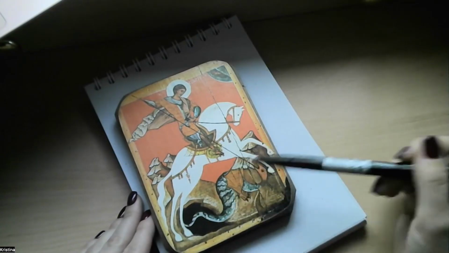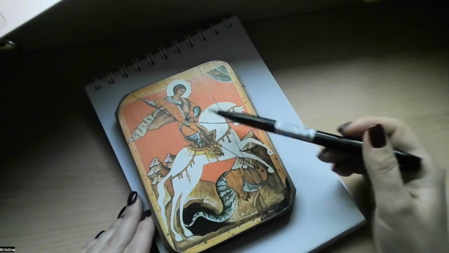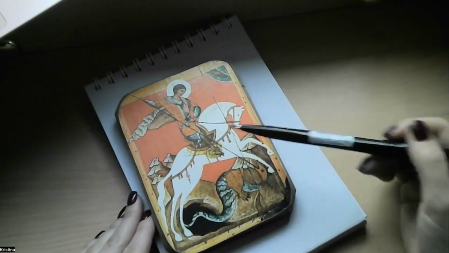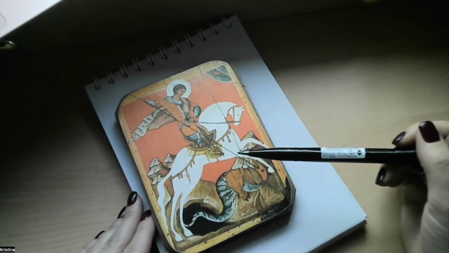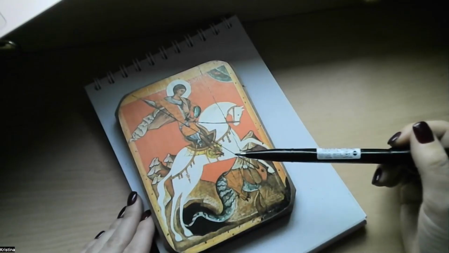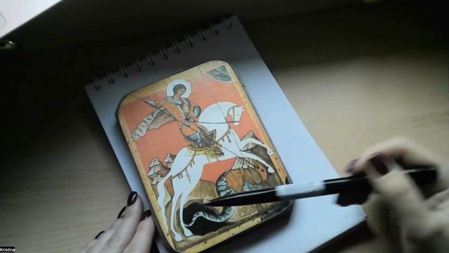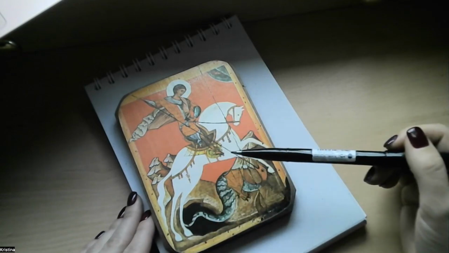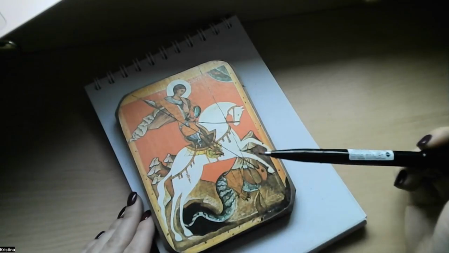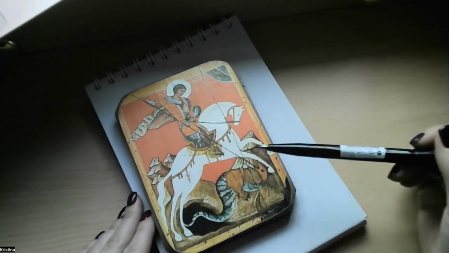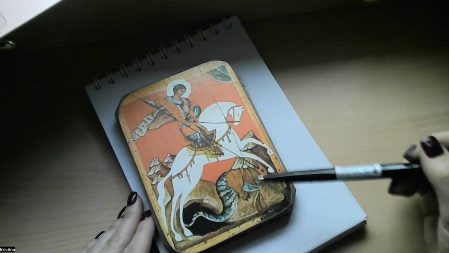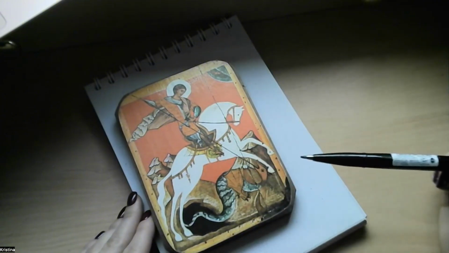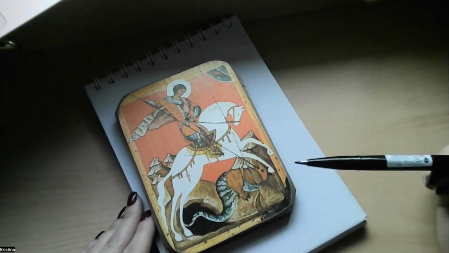Here is the dragon or the evil. Here is the St. George, so the fighter, the hero. And here is also the horse, which is usually drawn as a white horse. And the saint is killing the dragon. So basically solving the problem and finding the solution.